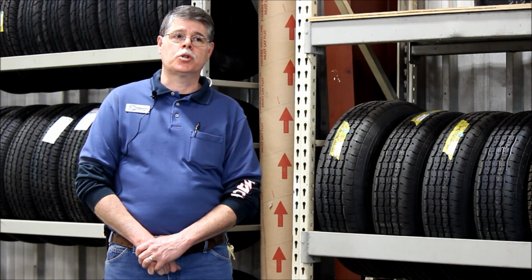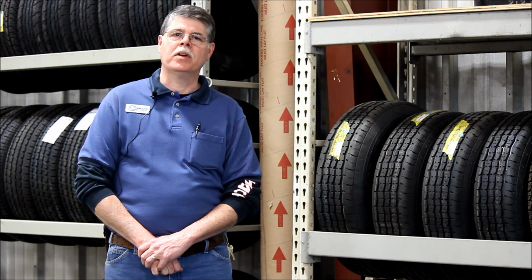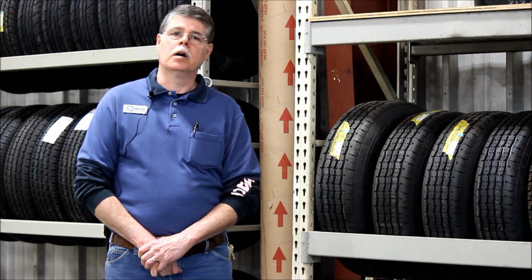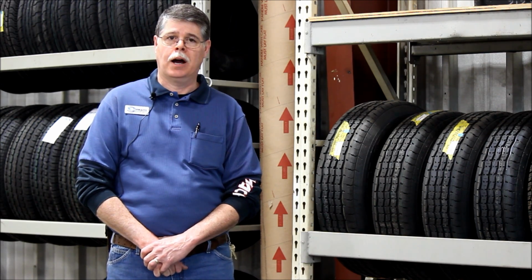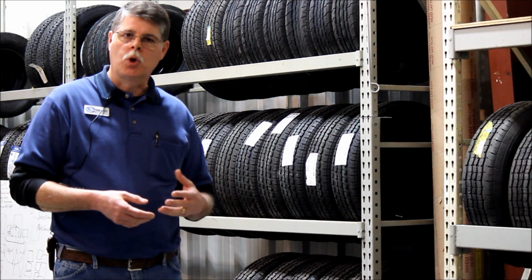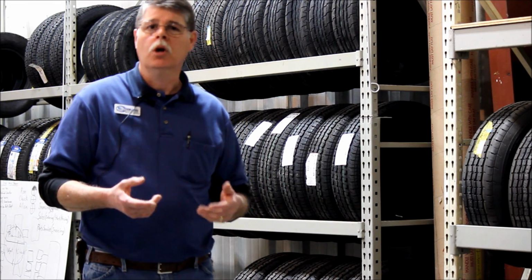Today I would like to talk about trailer tires. More specifically, I'd like to talk about the difference between trailer tires and passenger car tires or light truck tires. On a passenger car tire or truck tire, you're concerned with, first and foremost, good traction.